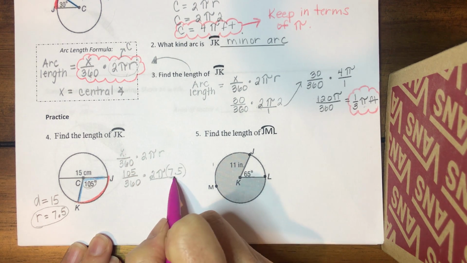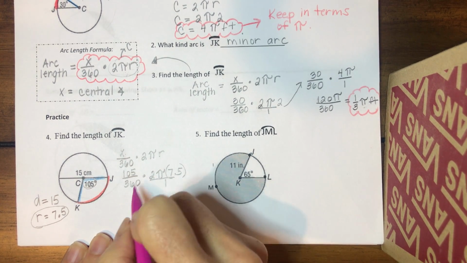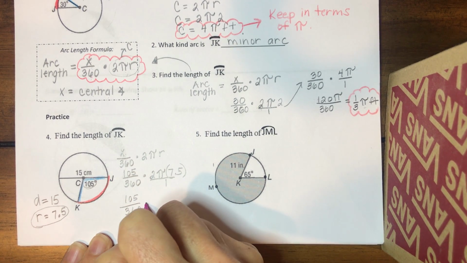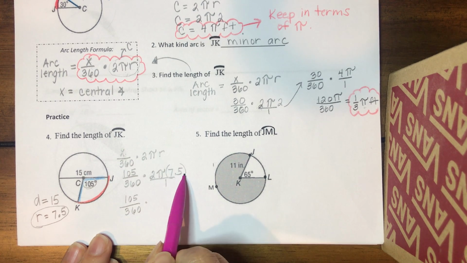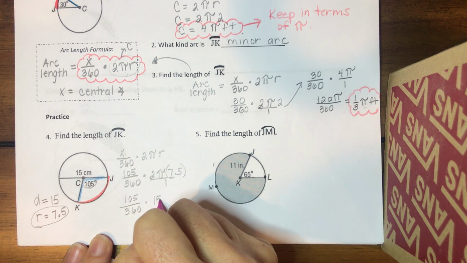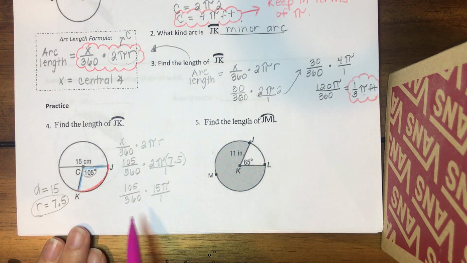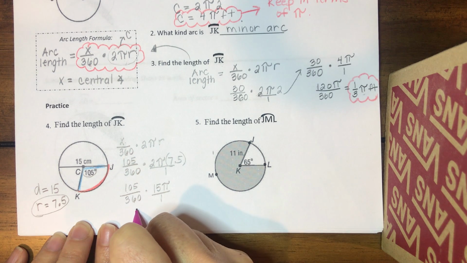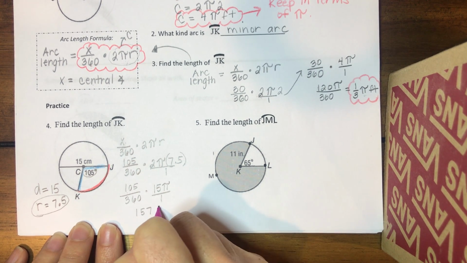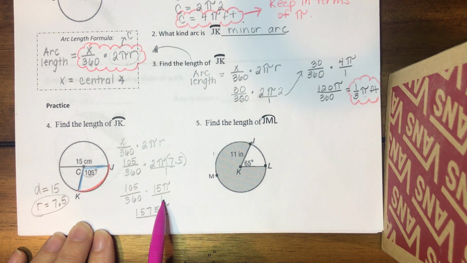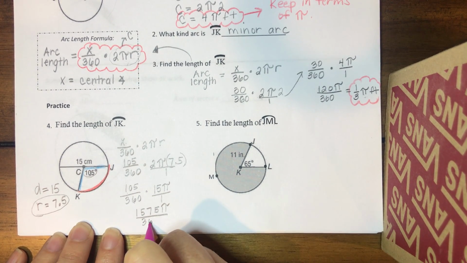All right, put that over 1. 105 divided by 360 times 2 times 7.5 is 15 pi over 1. So now let's multiply. 105 times 15 is 1575 pi over 360 times 1 is 360.